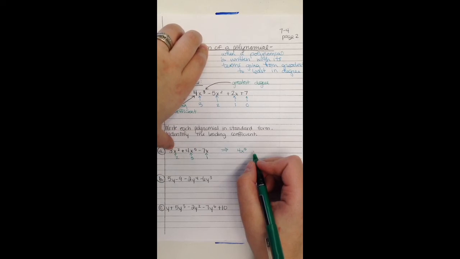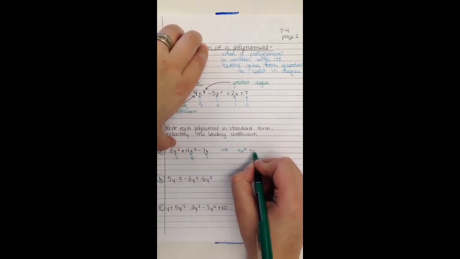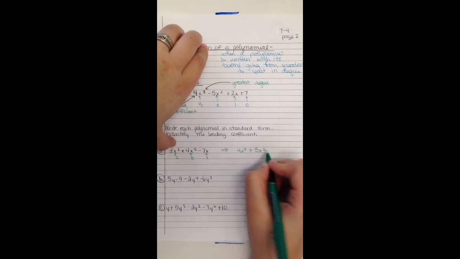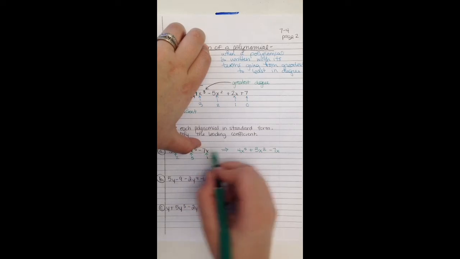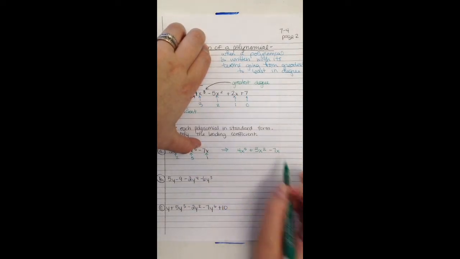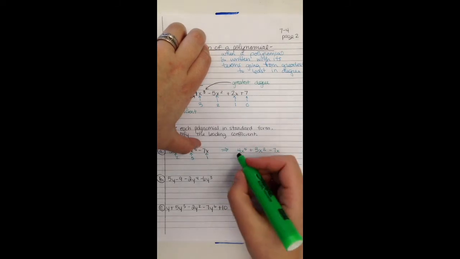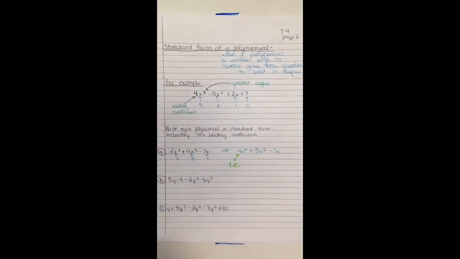Then the second one that should come is the degree of 2, because it's the next biggest one. It's positive, so plus 3x squared. And then the last one is that minus 7x. It has to be minus because it has the negative in front of the 7. So this is the standard form, and the 4 is the leading coefficient. And I'm just going to put LC for leading coefficient.